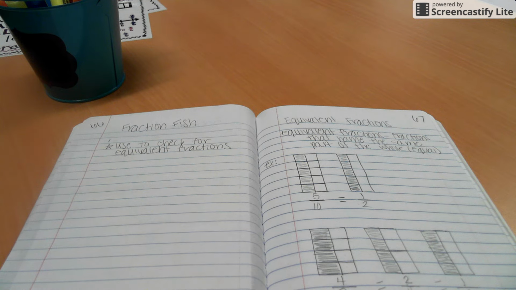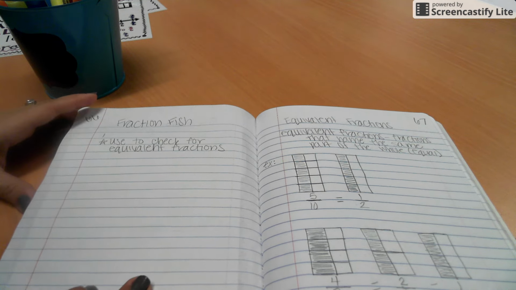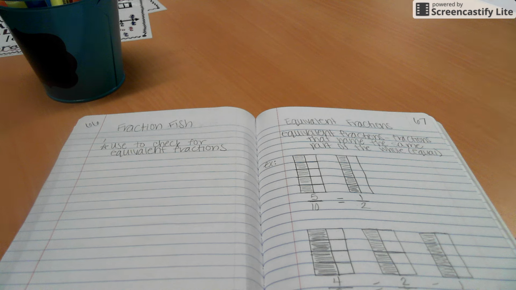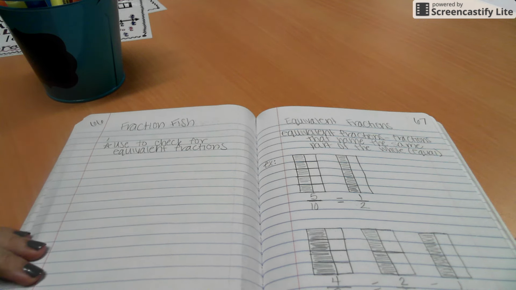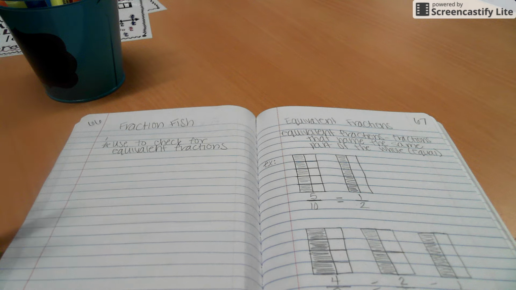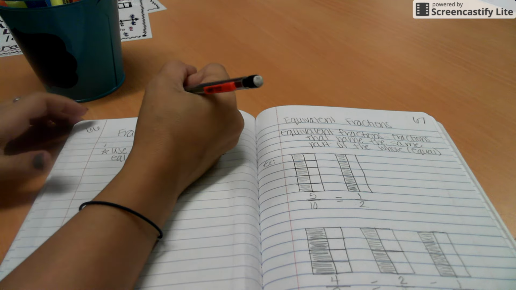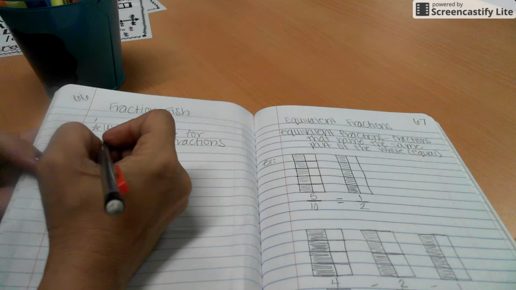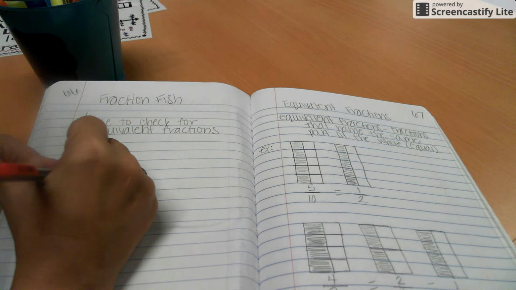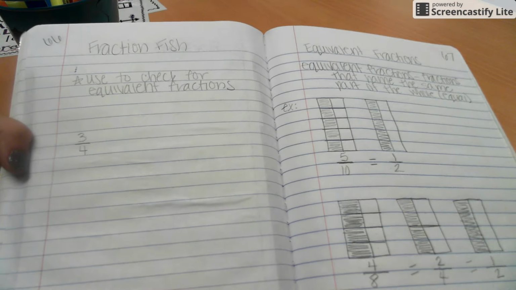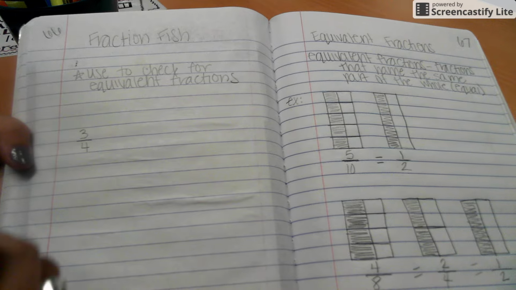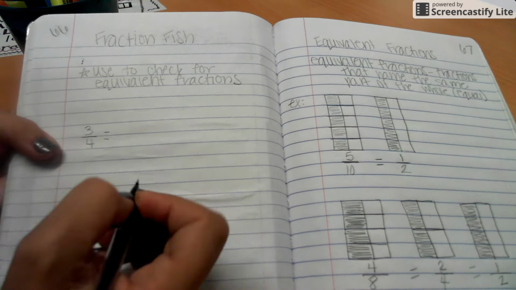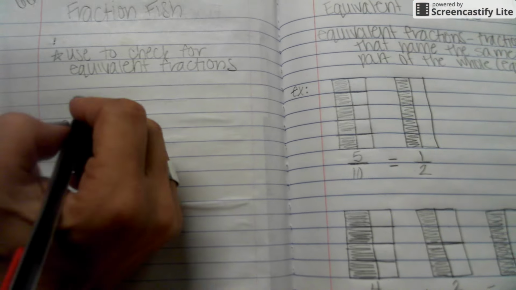All right, so like we did in class, you need to remember that for equivalent fractions, whatever you do to the top, you have to do to the bottom. And that's how fraction fish is going to help you. So our example is going to be 3/4. So here's how I'm going to check what fractions are equivalent to 3/4.